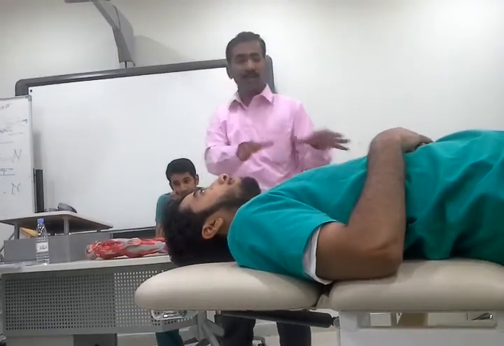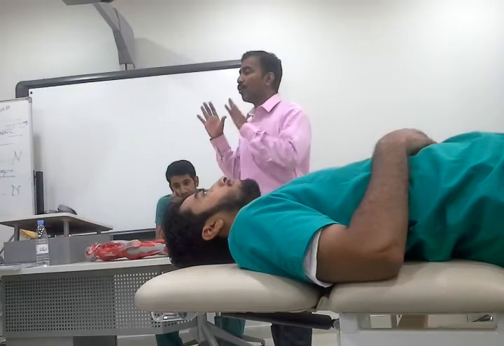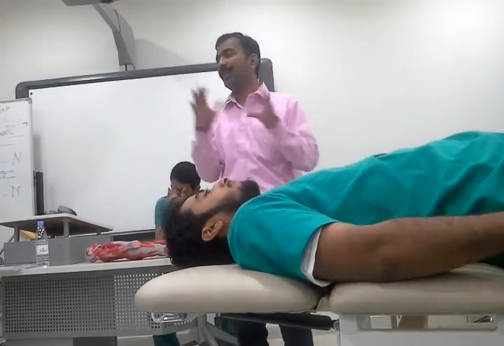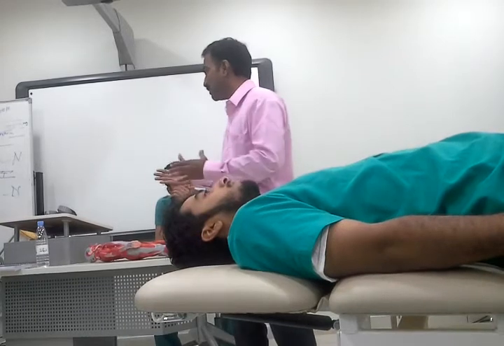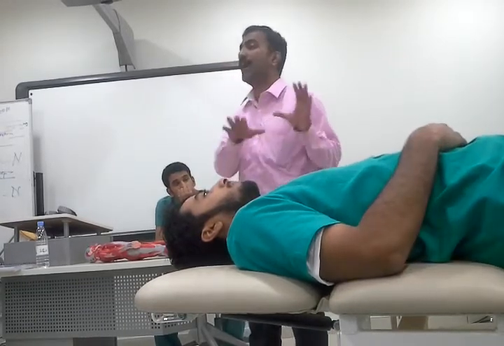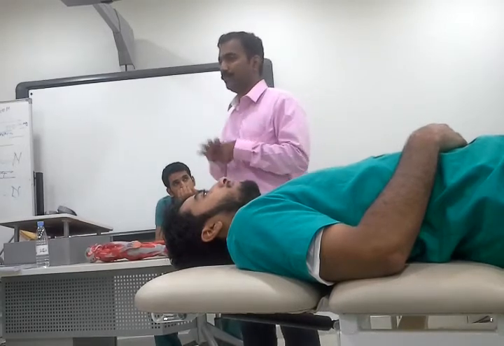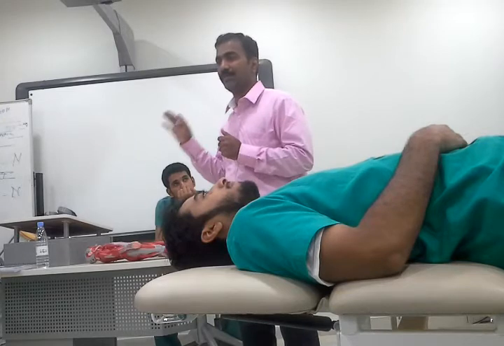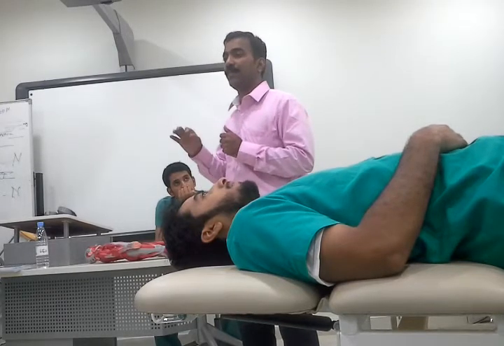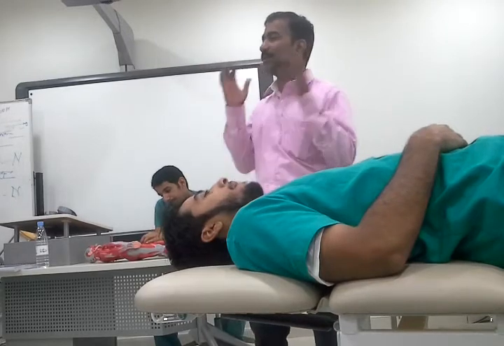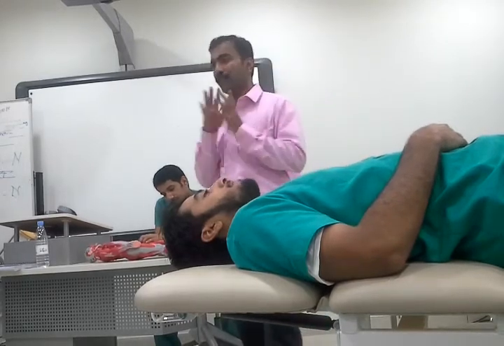Clear? Now today we will see if you are going to see a burns patient in a hospital, where initially from the emergency he will be shifted to ICU. What is ICU? Intensive care unit. Why is it called intensive care unit? Means there will be intensive care, that is more concentrated and specific care with all the facilities.